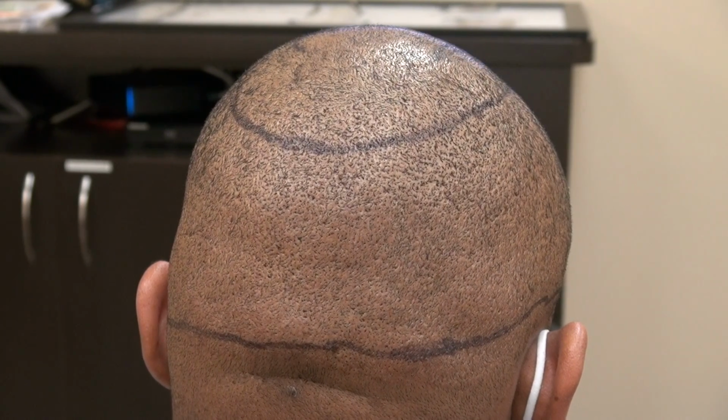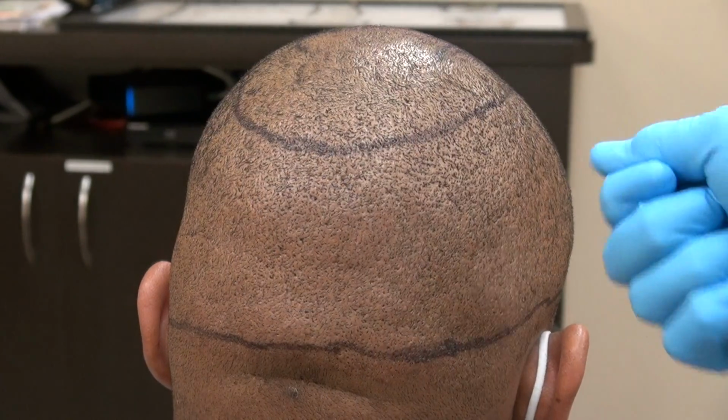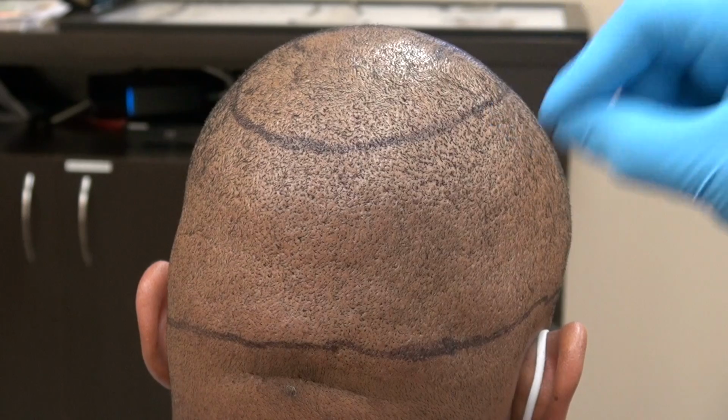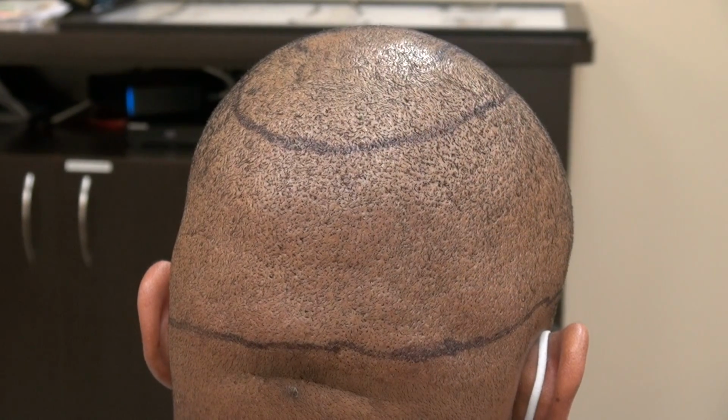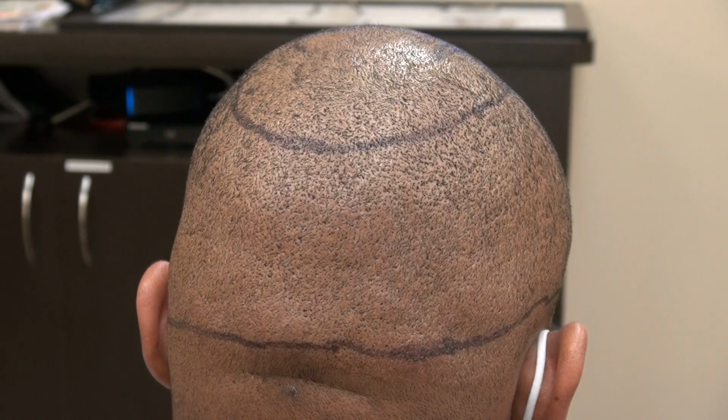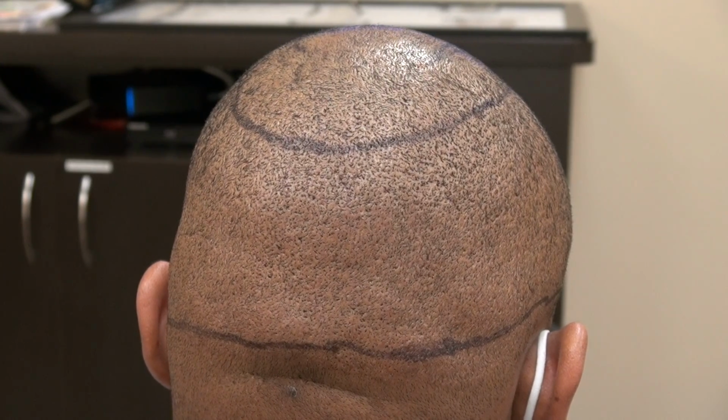FUE means follicular unit extraction, where we shave the back and we randomly pluck the roots one at a time. So you have tiny dots of scar scattered throughout the back like a mosaic pattern, allowing you to shave your hair really short. Okay, there's always pro and con for both FUE and FUT. There's no technique that is perfect.